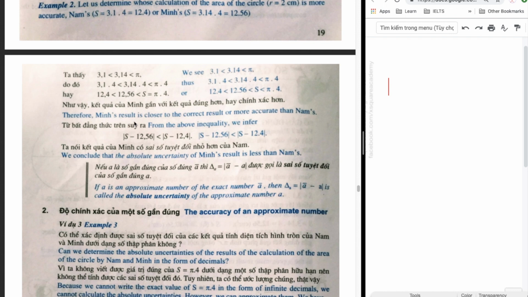Therefore, Minh's result is closer to the correct result, or more accurate, than Nam's. From the above inequality, we infer the absolute value of S minus 12.56 is less than the absolute value of S minus 12.4. We conclude that the absolute uncertainty of Minh's result is less than Nam's.